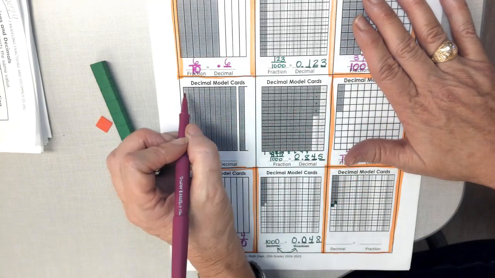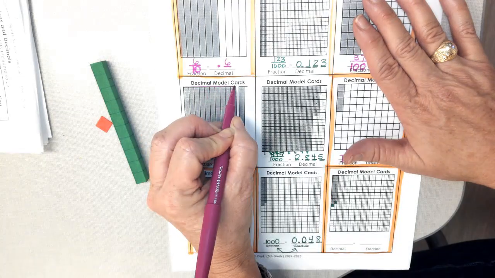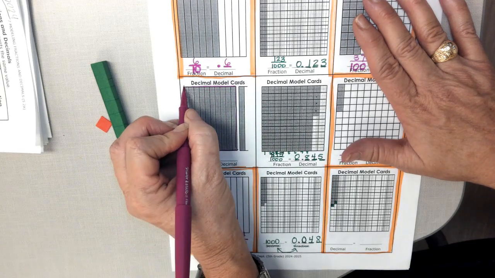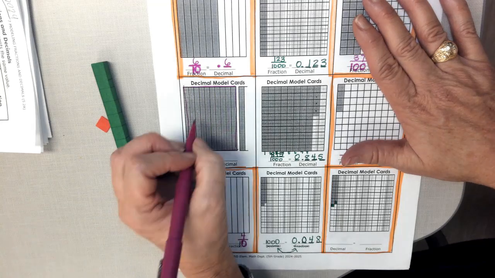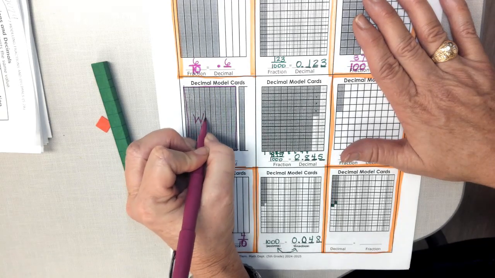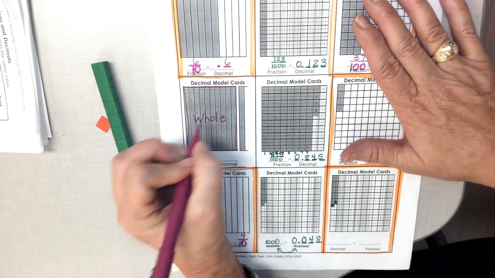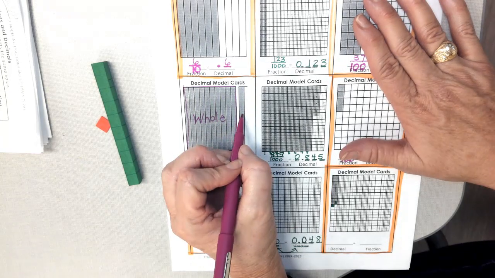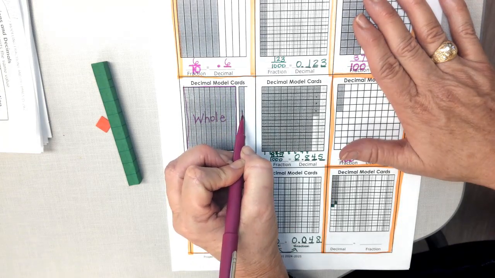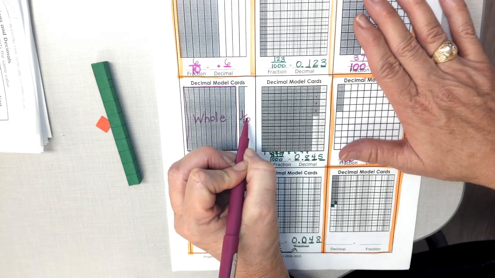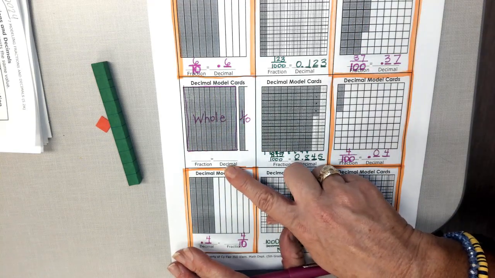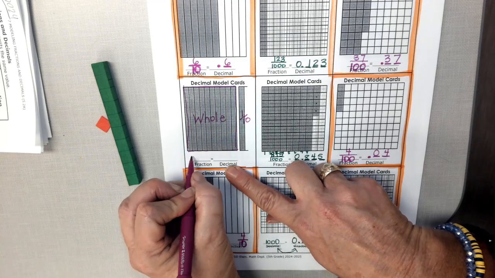So when you look at this one, I think about this part right here. There are 10 whole pieces here. So this represents a whole. This represents a whole. And this is one extra piece, so it is 1 out of 10. So when I get ready to write the fraction, I would write this as 1 whole.